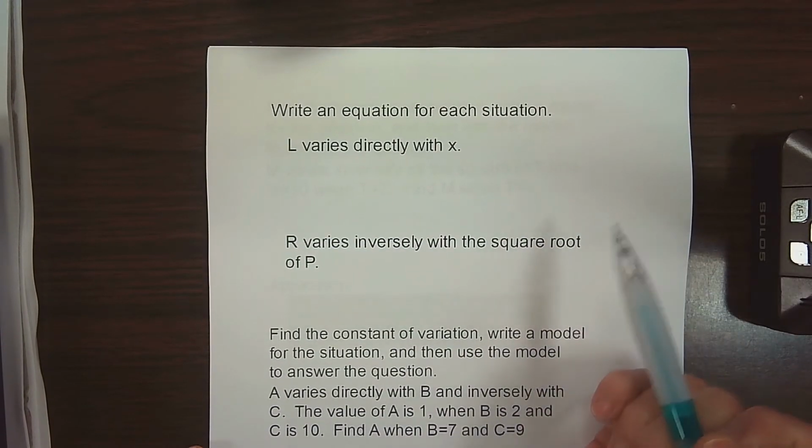Okay? All right, so using those general models, we want to be able to do a few things. We, again, want to be able to find our constant of variation, and we want to be able to write a variety of models. So let's take a look at some problems together here.